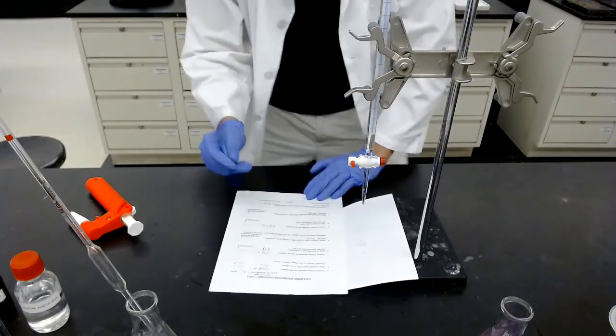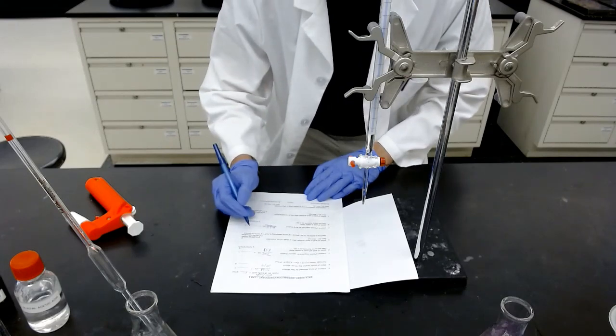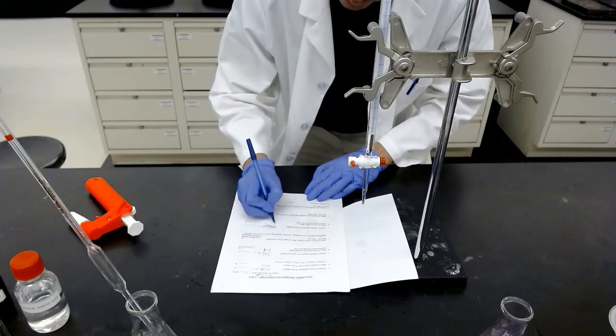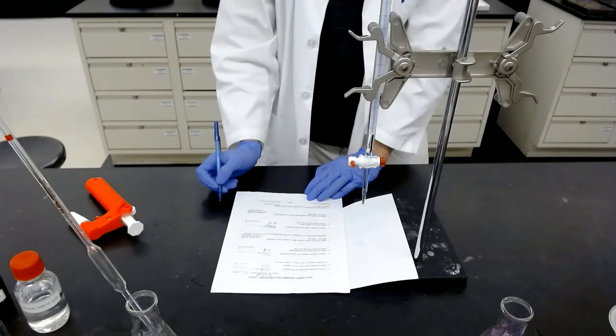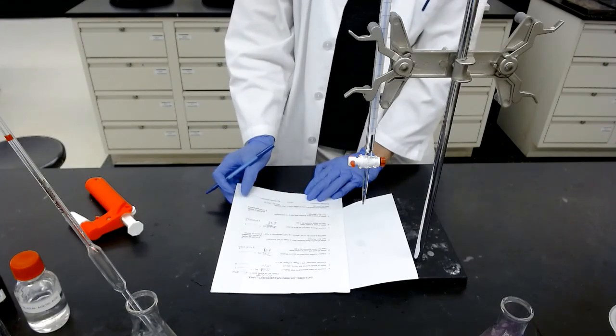So for item F, that's the volume of the base, and I'm reading right now 6.29 mLs. 6.29 mLs for item F.